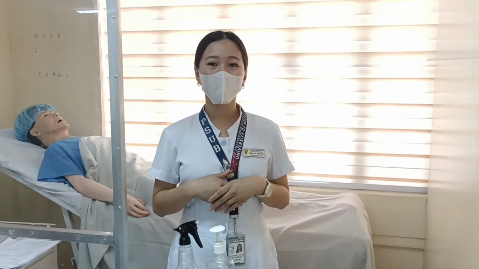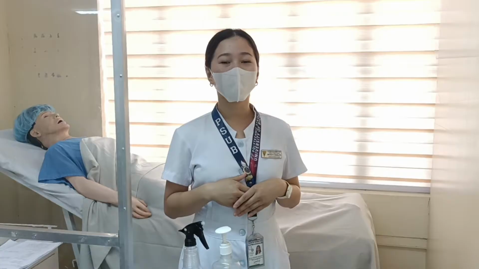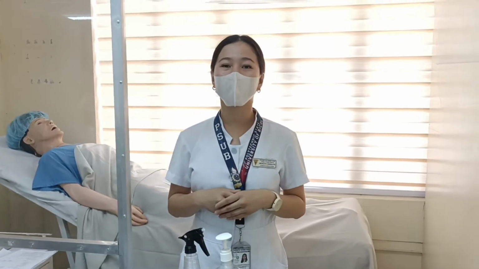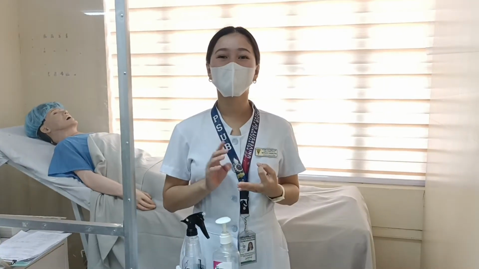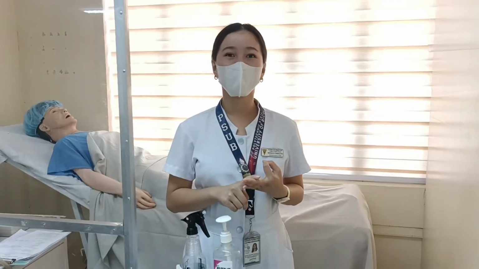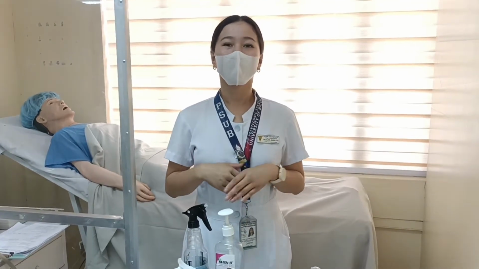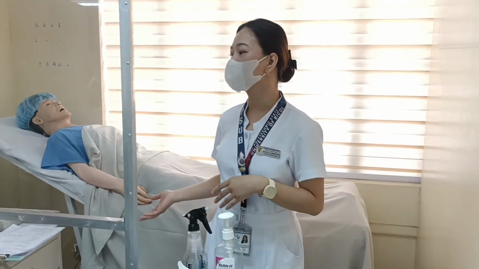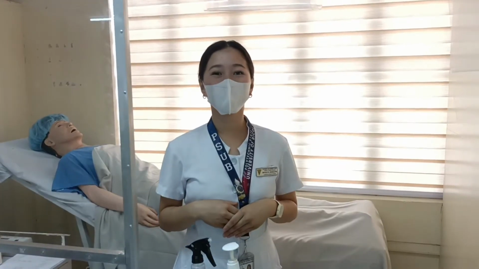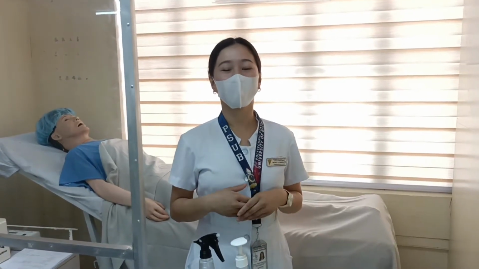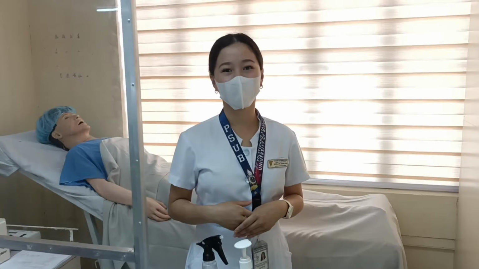So, for the first procedure, we need to verify the doctor's order for the size of the catheter, types of solution, airway to be suctioned, and the pressure to be used. Then now we are here in the patient's room. Then next, we need to introduce ourselves, verify the client's identity, and explain the procedure.